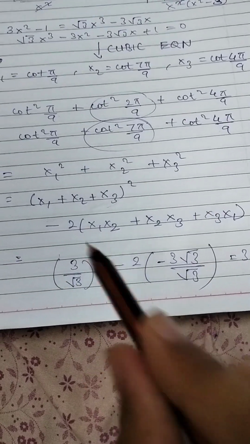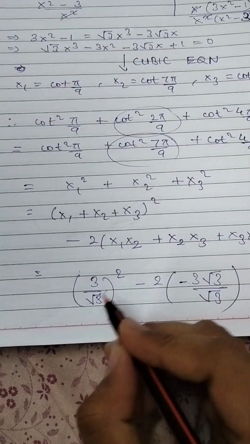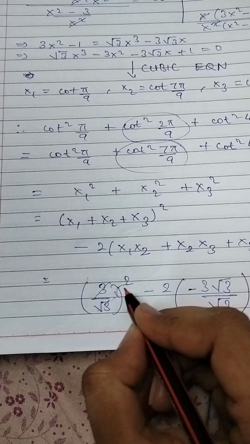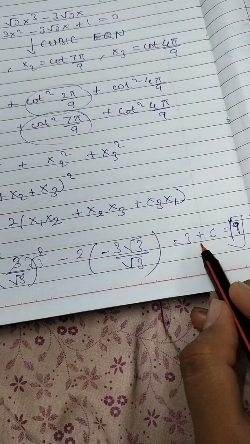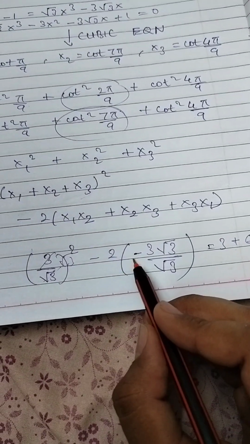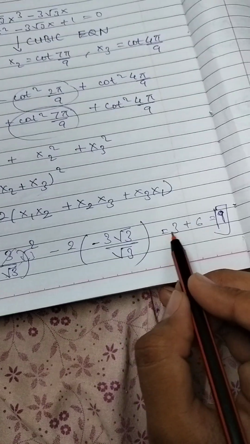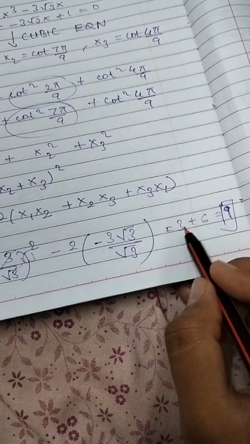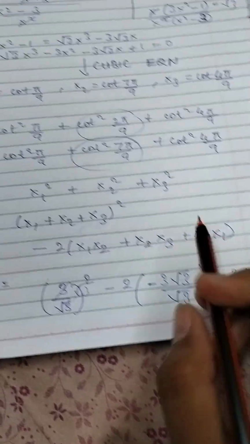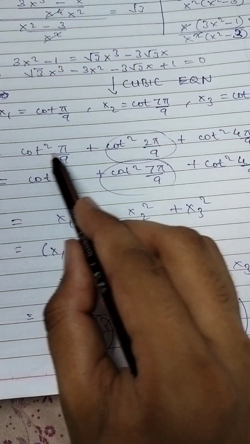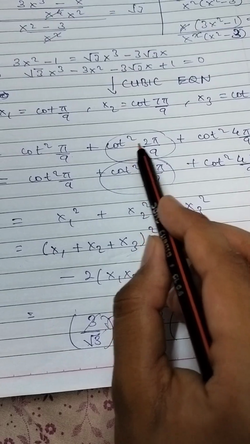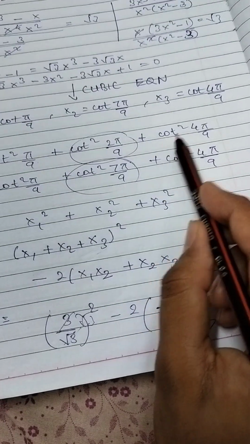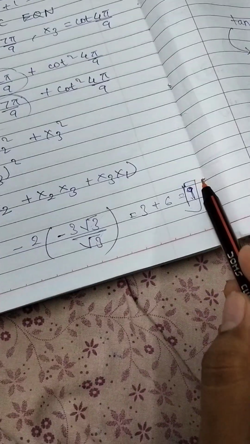This is nothing but this root 3 will cancel and this will become root 3. Then root 3 square will become 3. Minus minus plus 2 into 3 becomes 6. Root 3 cancels. So 3 plus 6 is 9. So our final answer for cot square pi by 9 plus cot square 2 pi by 9 plus cot square 4 pi by 9 is 9.